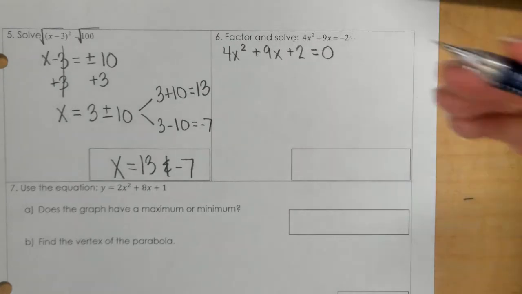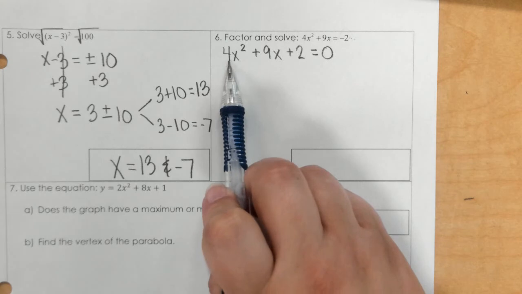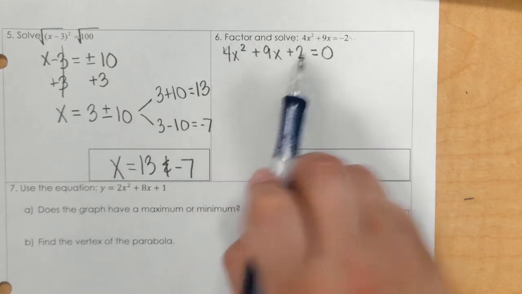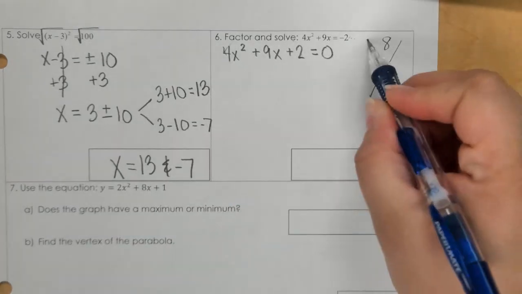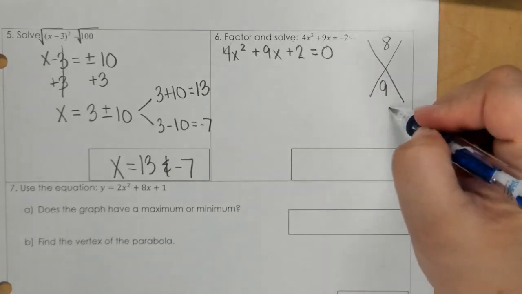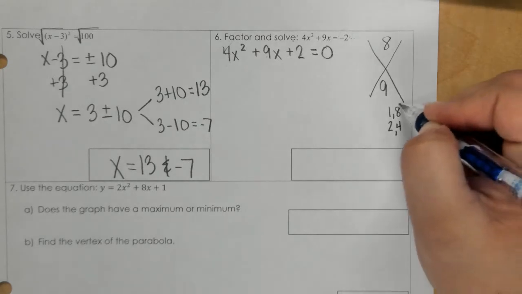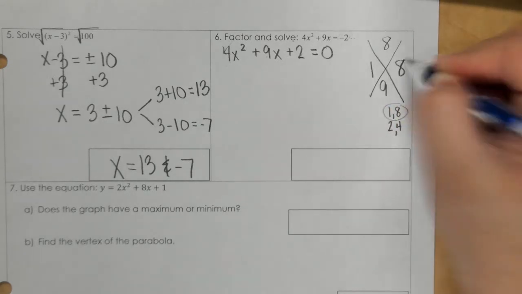Second thing we need to do is x factor, but we should notice it's bottoms up because this number is bigger than 1. So 4 times 2 is 8. And then we're trying to get to 9. So the factors of 8 are 1 times 8 and 2 times 4. The only one that can get to 9 is 1 and 8.